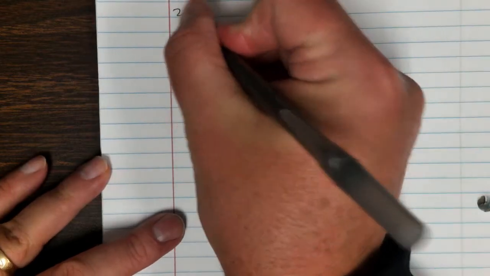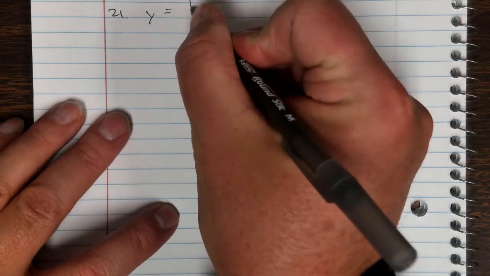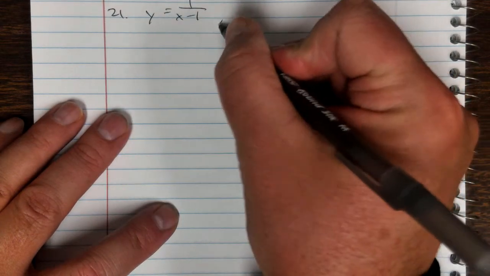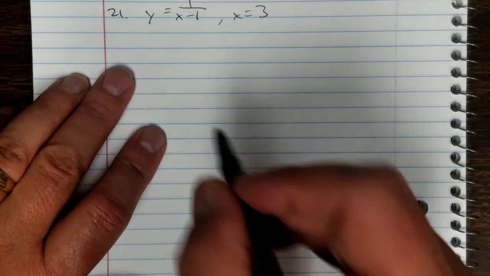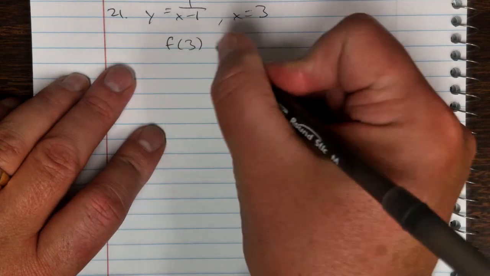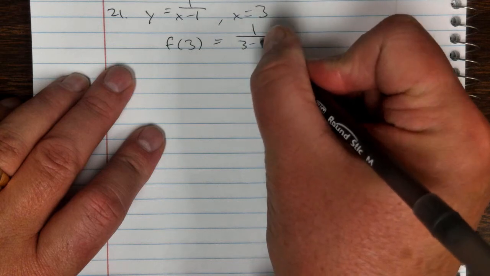Number 21. On this one, we have y equal 1 over x minus 1 with x equal 3. And so f of 3 would be 1 over 3 minus 1.